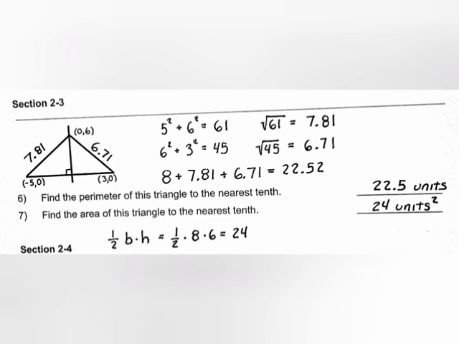From -5, 0 to 3, 0, it's -5 to 0 is 5, and from 0 to 3 is 3, so it is 8 apart. So to find the perimeter around the triangle, we're going to take that 8 plus the 7.81 plus the 6.71 to get 22.52. The perimeter says to the nearest tenth, so we cut it off at 22.5 units.